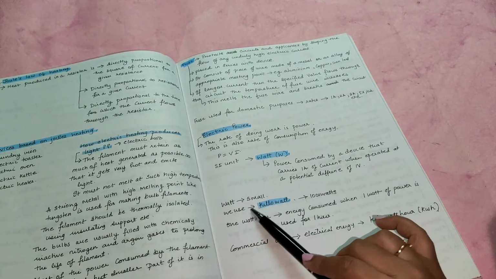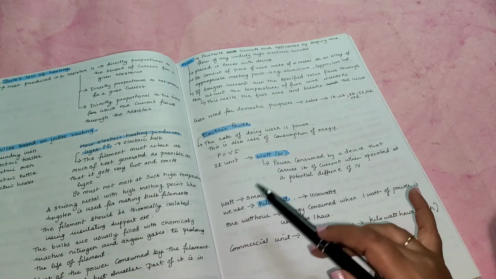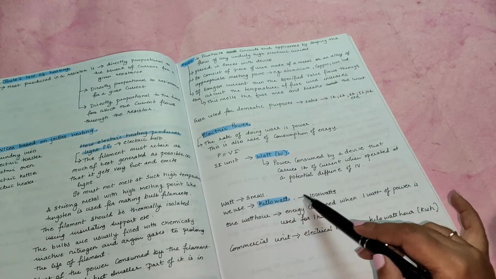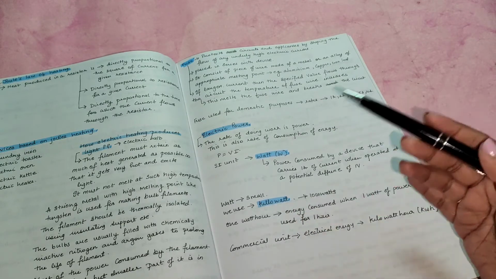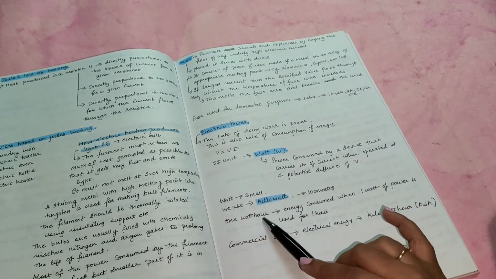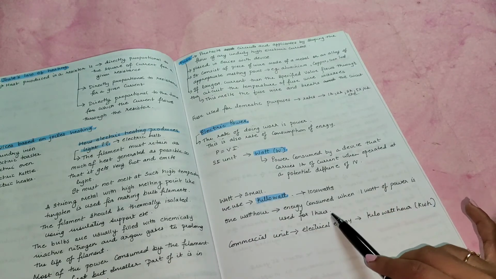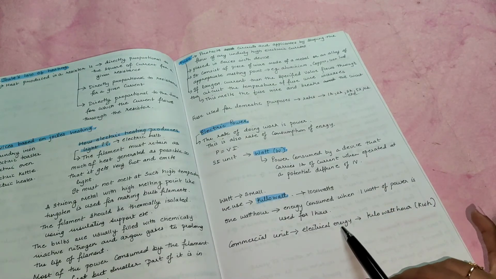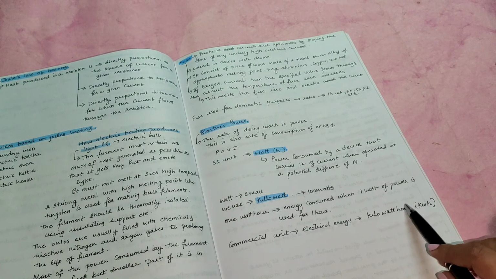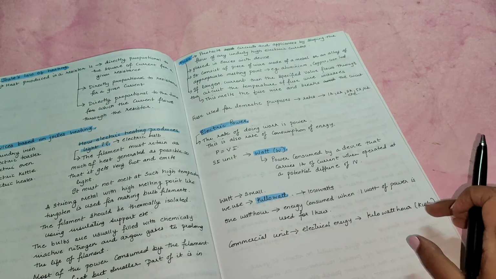Watt is a smaller unit, so we use kilowatt. So 1 kilowatt is 1000 watts. 1 kilowatt hour is the energy consumed when 1 kilowatt of power is used for 1 hour. The commercial unit of electrical energy is the kilowatt hour. This is used commercially.